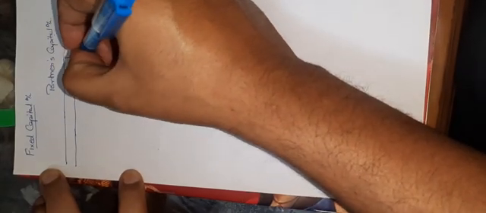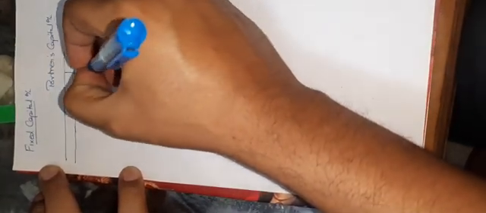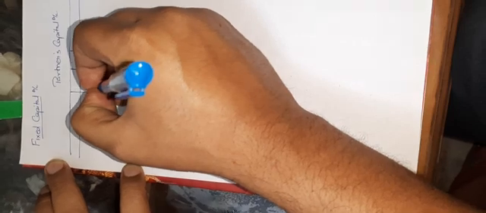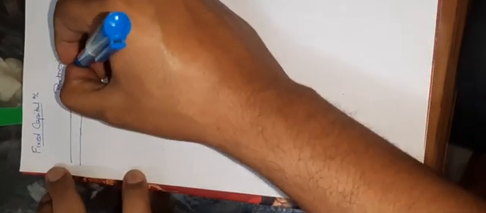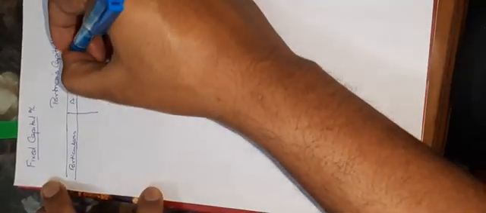So there will be no change in the partners' capital account. It remains fixed in the case of a fixed capital account. There will be no change as there is no withdrawal or addition.